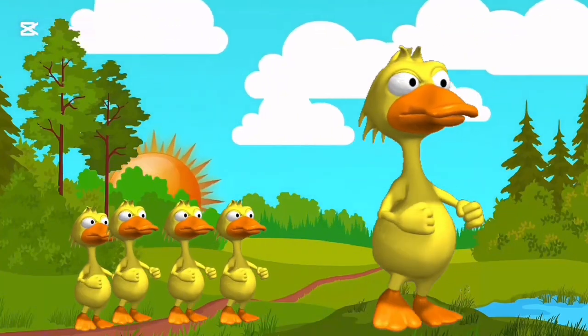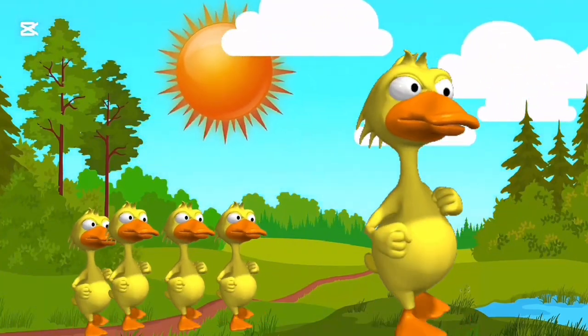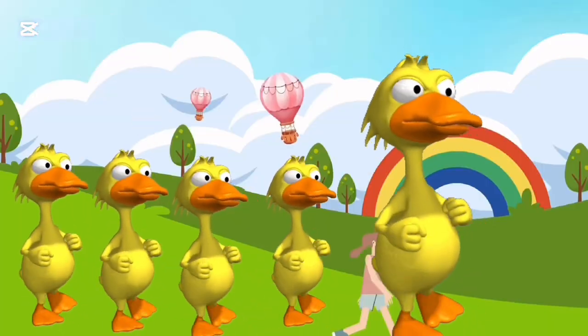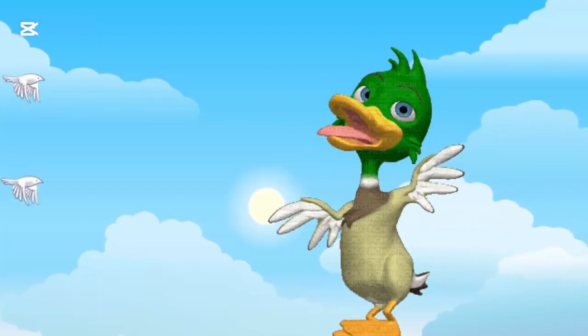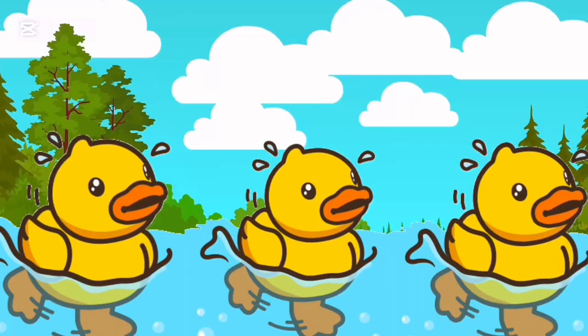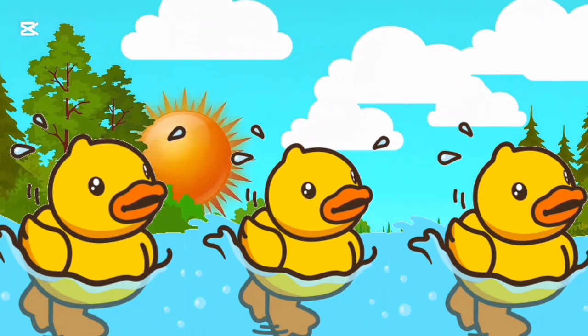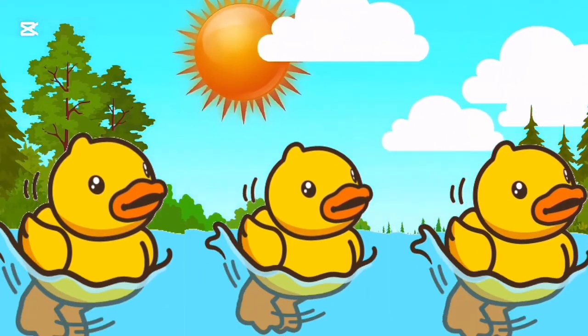Four little ducks went swimming in the water. The mother duck says, quack, quack, quack, quack, quack, quack. But only three little ducks came back.